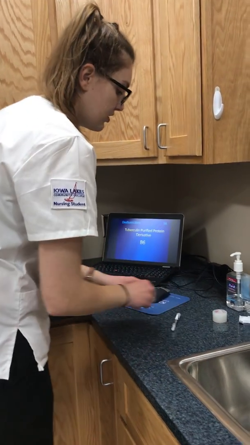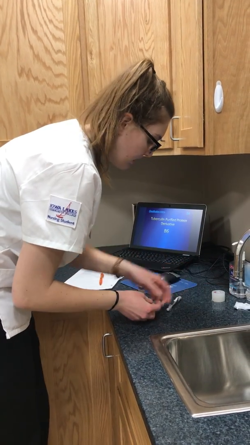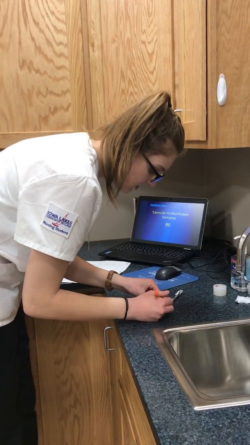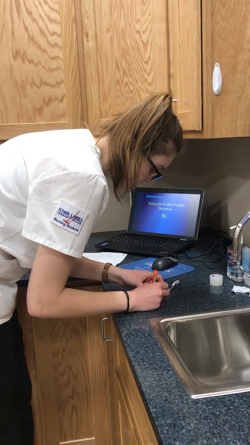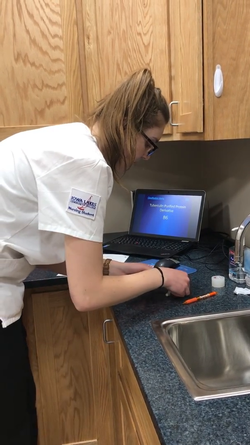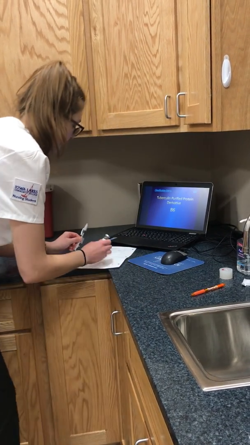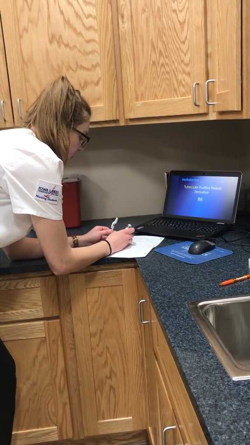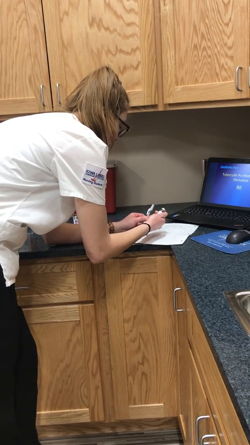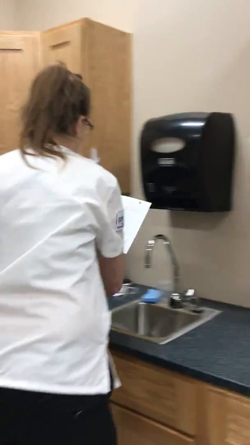I'm then going to grab a piece of tape and I will label this syringe with the patient's name, medication, dosage, and all that information so I'm able to clearly know what's in it. Once I've done that, I will double check my medication against my medical record. It looks like it is the correct thing, correct dosage. So I'm able to grab all this stuff and go into the patient's room.